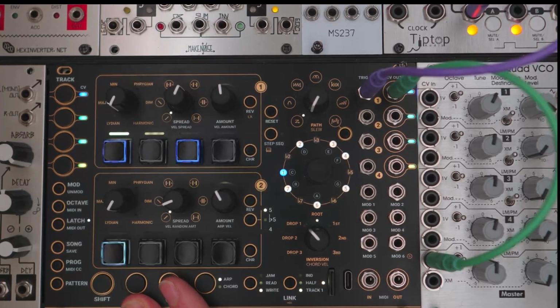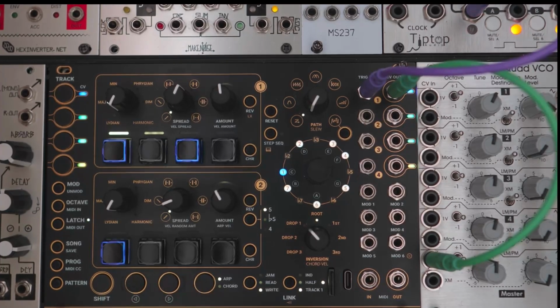So that's just a little shortcut if you want to change the octaves of all the patterns on the current track.